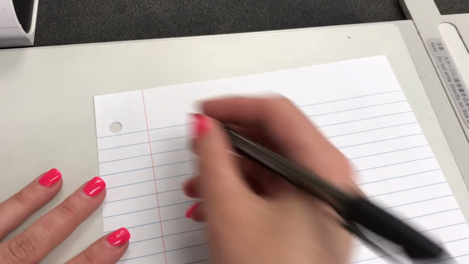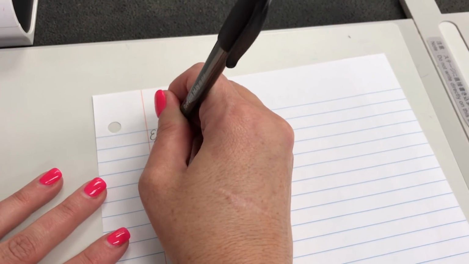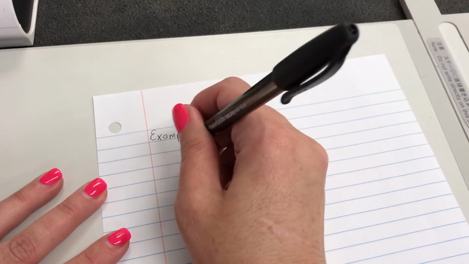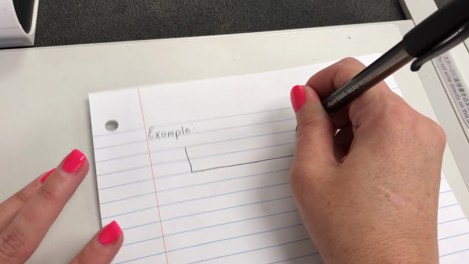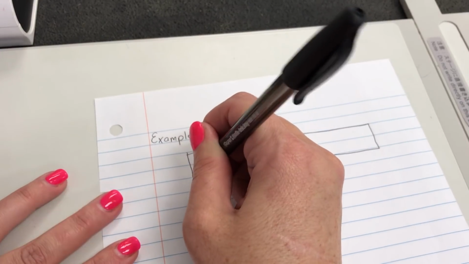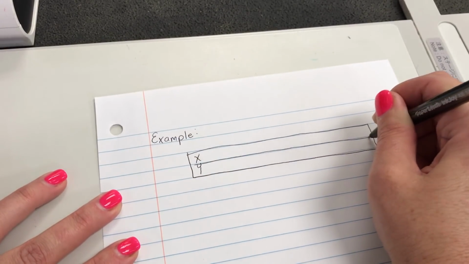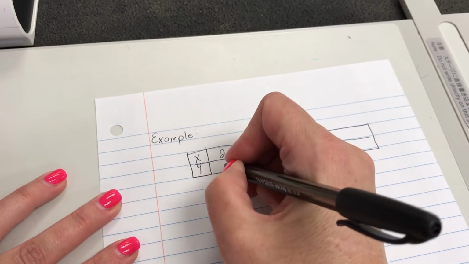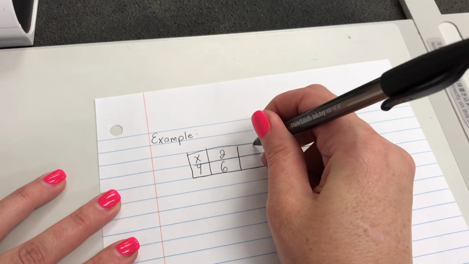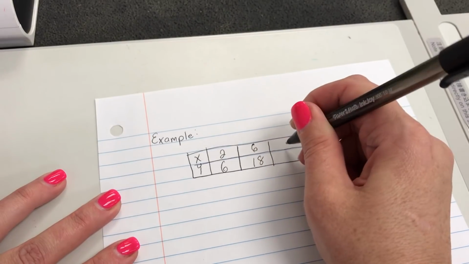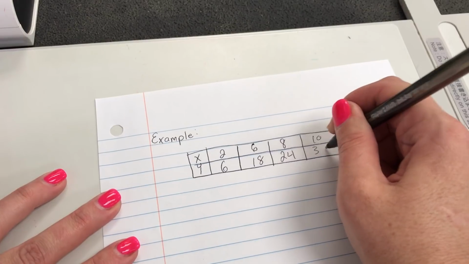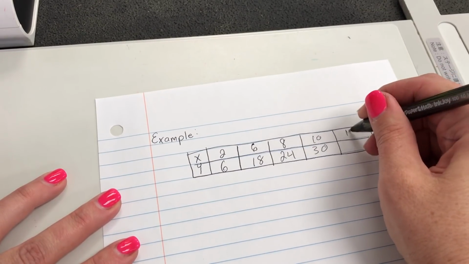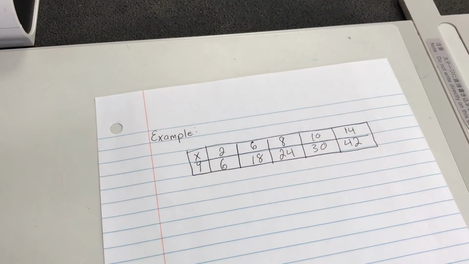So the first example. 2 and 6, 6 and 18, 8 and 24, 10 and 30, 14 and 42. All right, so if it is giving you a table like this, what we have to do is figure out what is the change in each of the variables.